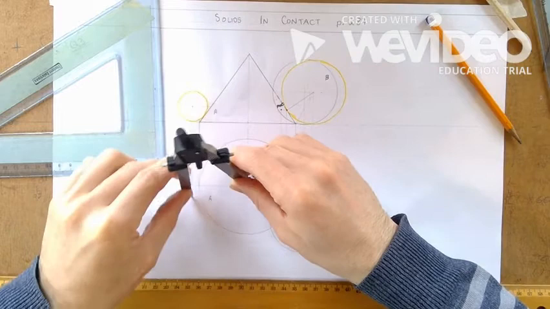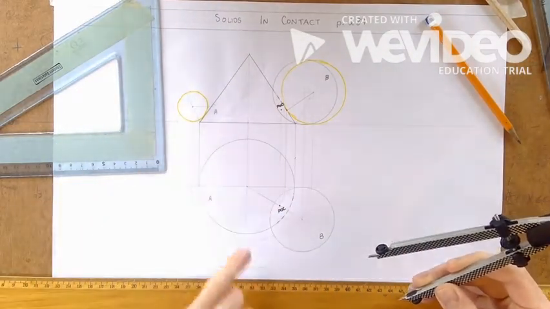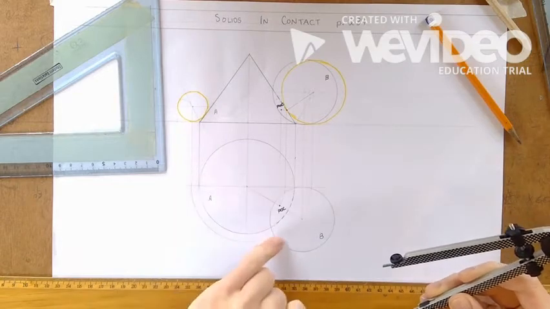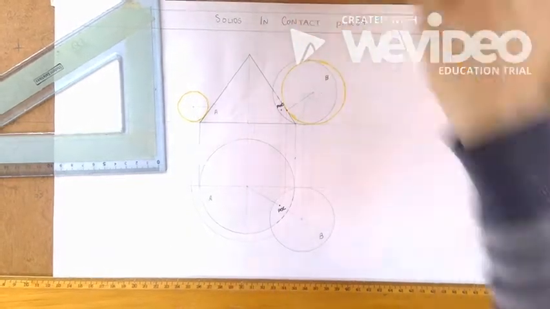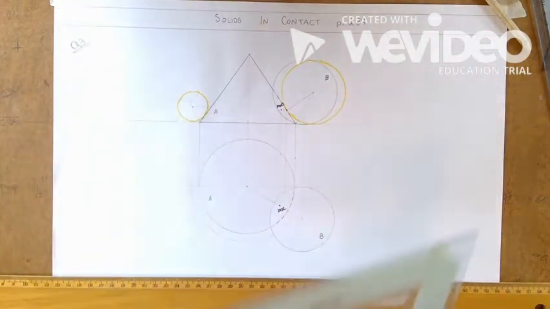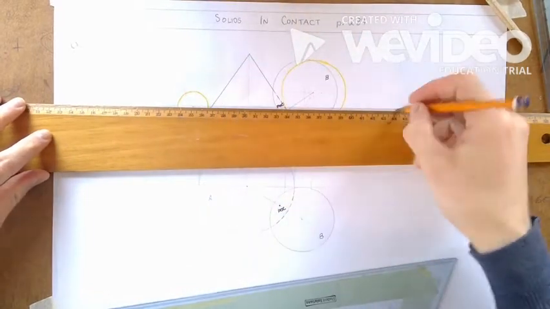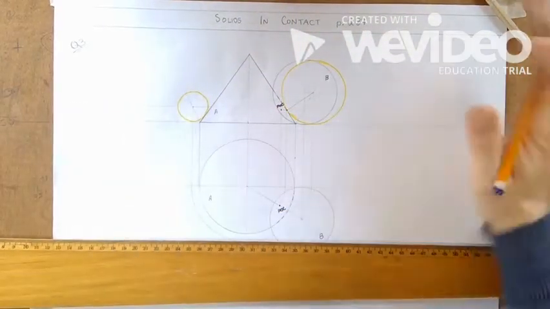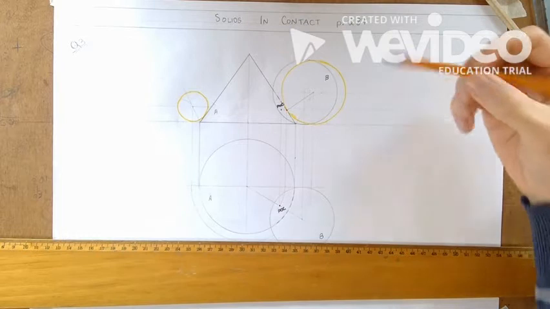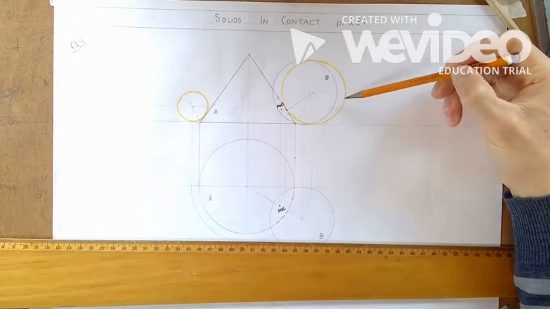There it's rotated around. So I know now the center point of the new sphere, which is in contact with A and B, lies along that line. So now I'm going to do the same over here. So I know that it's going to rest on the horizontal plane, so it has to be 15 millimeters up from the XY line. I'm going to bring it across that line, and then to get it in contact with sphere B, I'm going to add the two radiuses together.